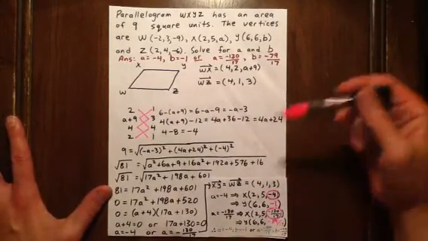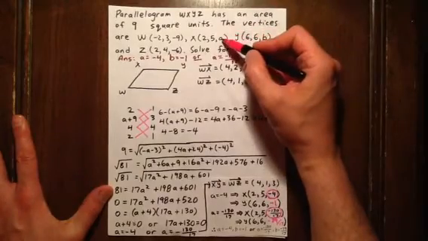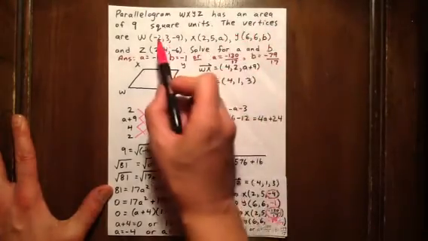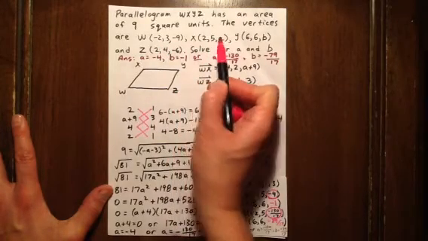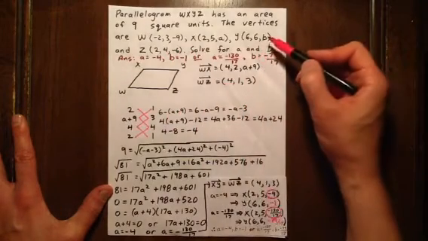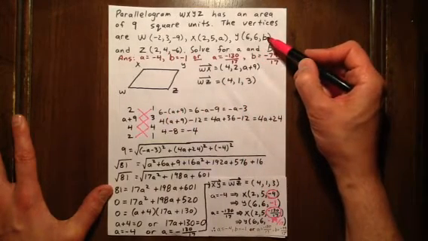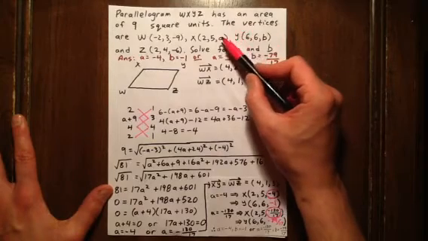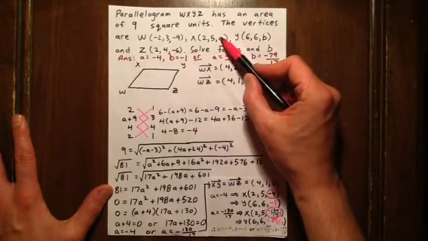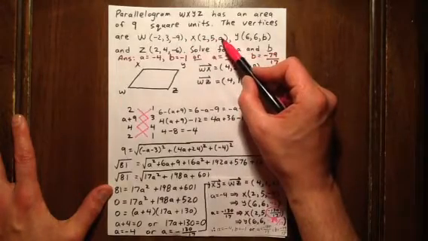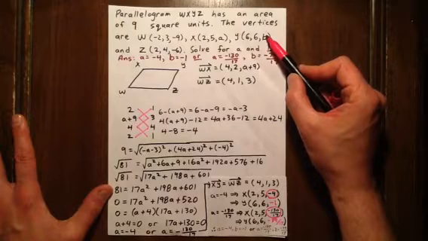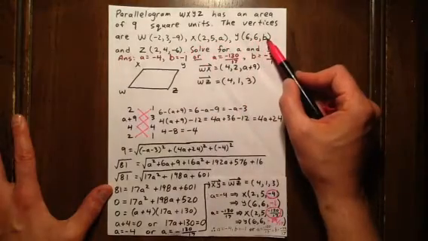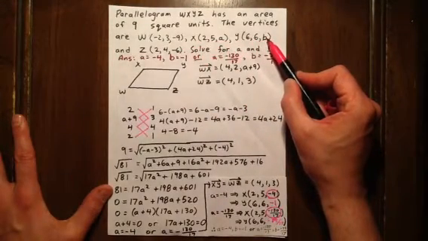So in other words, if I put a negative 4 right there, in order to make WX equal to ZY, b has to equal negative 1. Think about it. If that's a negative 4, then negative 4 minus negative 9 is 5. If this b value right here is a negative 1, then negative 6 minus negative 1 is also 5.